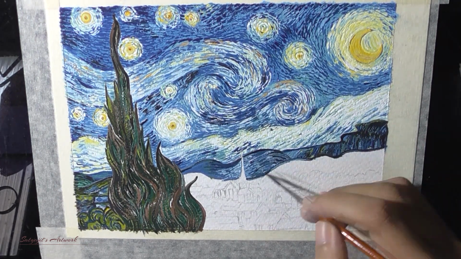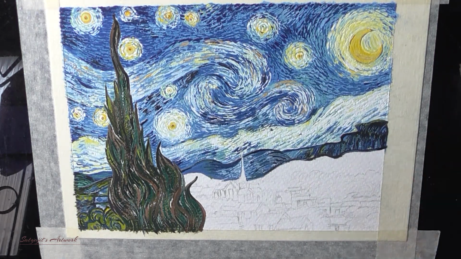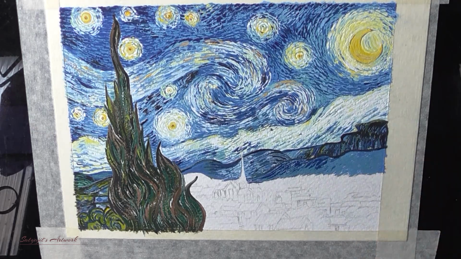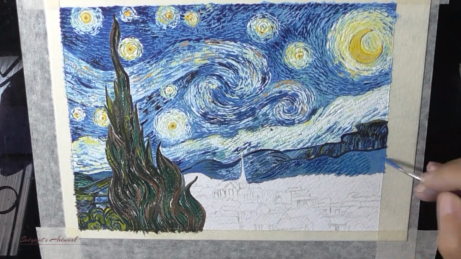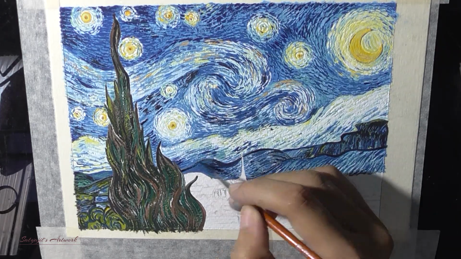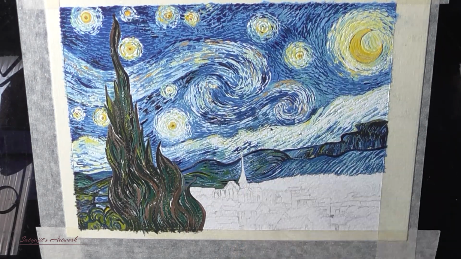For the sky, I have basically used Prussian blue and gamboge yellow for the stars, mixed with a lot of white to create a variety of tints. In some areas, I have used a very dark value of Prussian blue mixed with black to define a few dark areas.